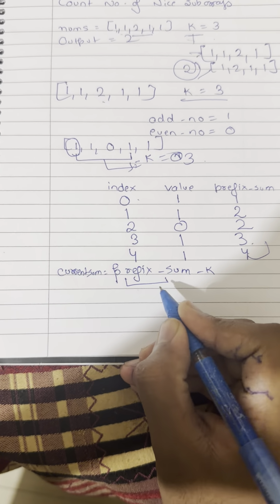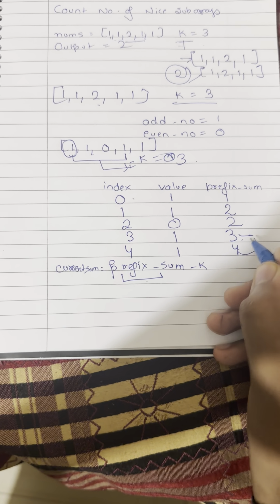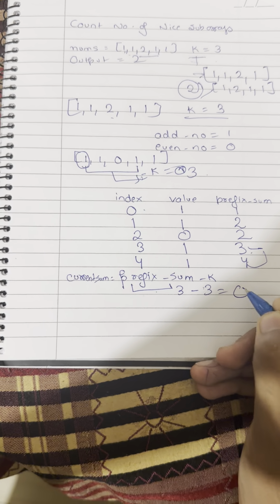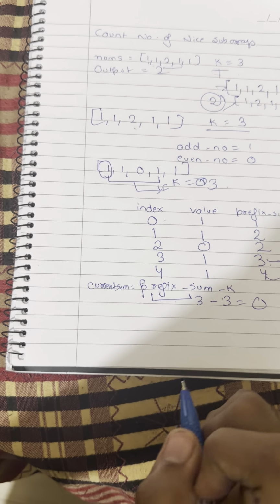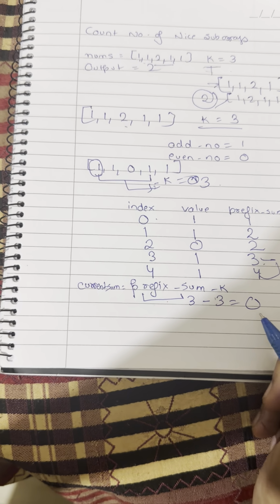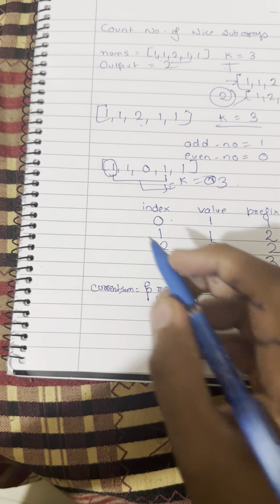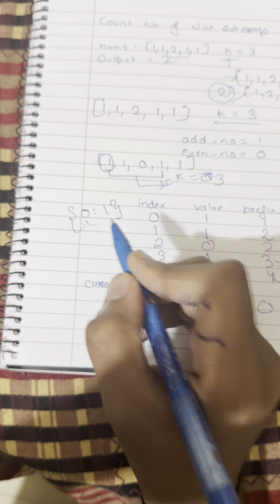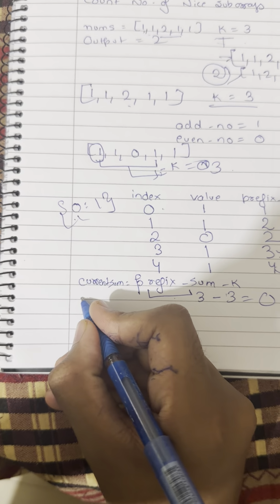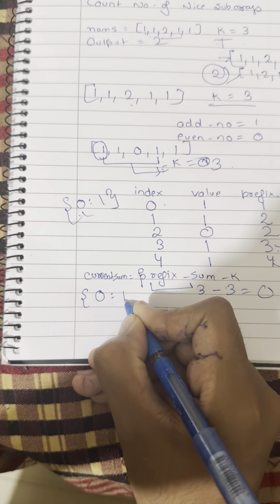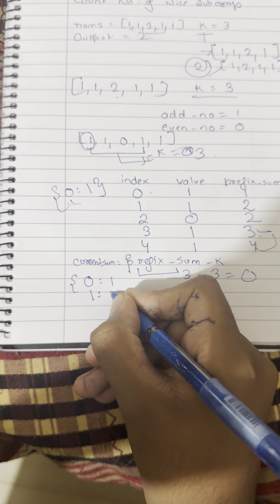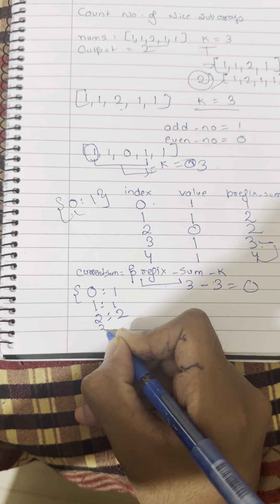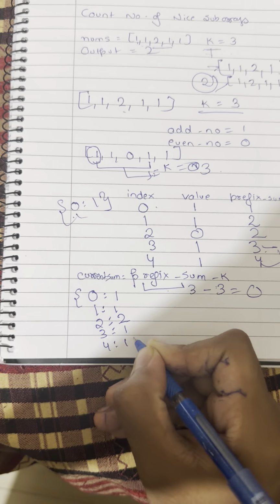The prefix sum at this point is 3, and the k given to us is 3, so we look for 0. We store counts in a hash map, starting with 0 having count 1, because the prefix sum starts at 0. Then 1 comes 1 time, 2 comes 2 times, 3 comes 1 time, and 4 comes 1 time.